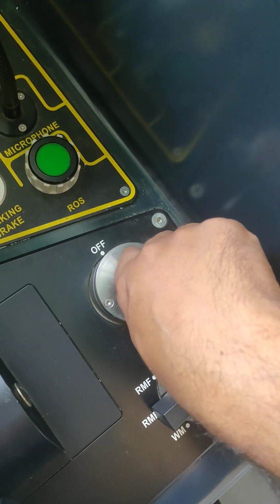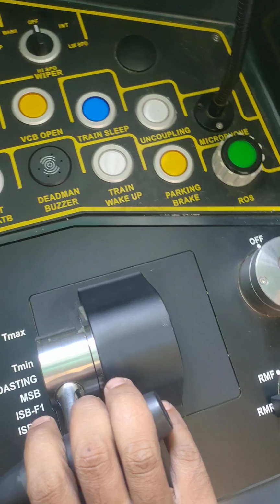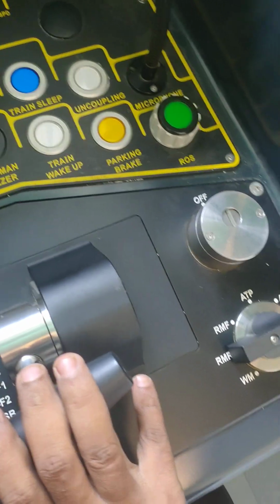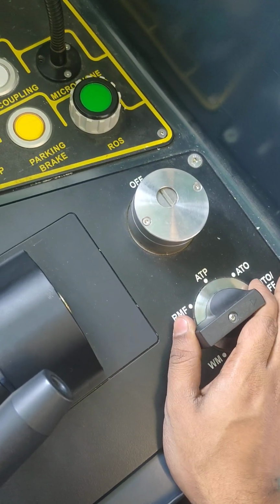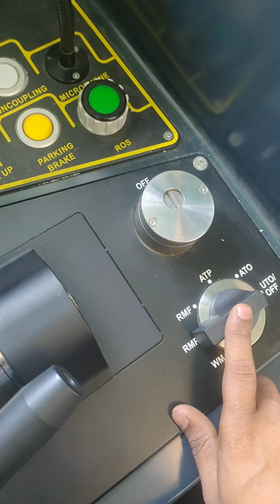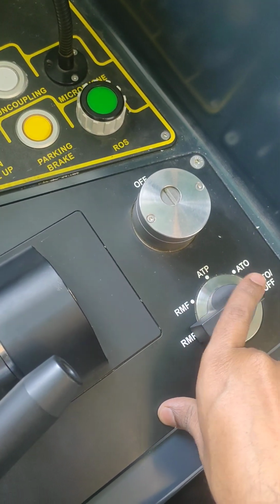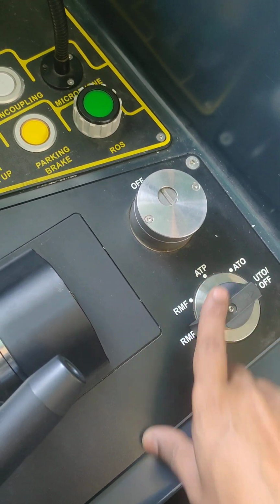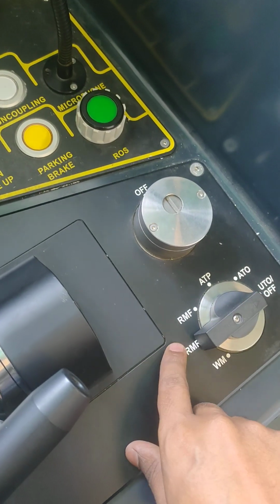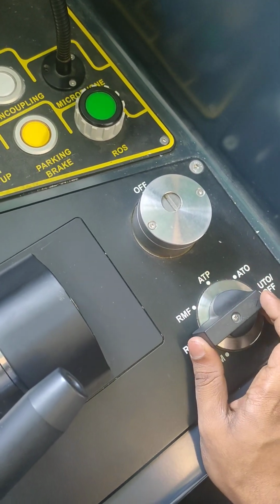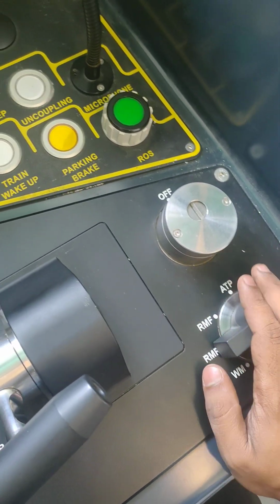Then I can control the speed, motoring and braking of the train with the help of this master controller. I can select the different modes of the train. If the train is going on the main line, then obviously the mode selector will be in the ATP, right? But if the train is in the depot, obviously it will be in the RMF, right? So this is for selecting the different modes.